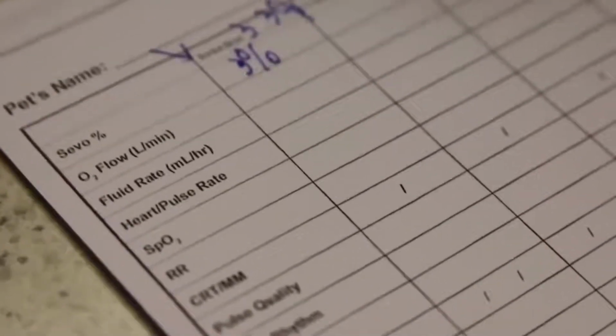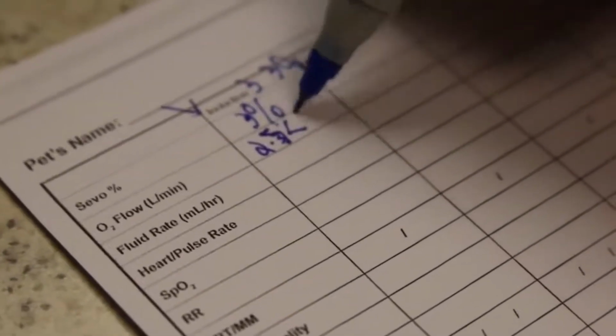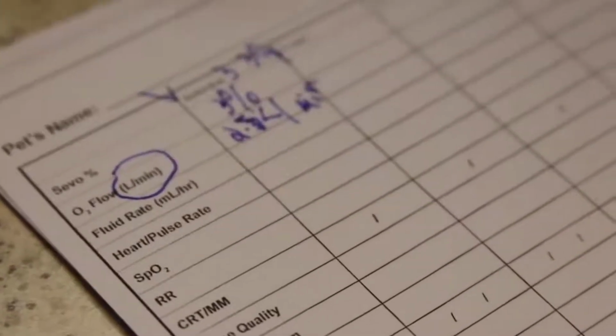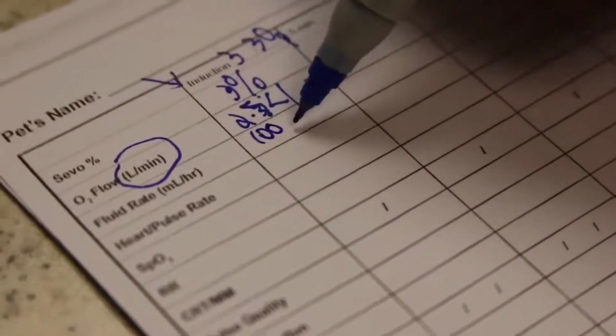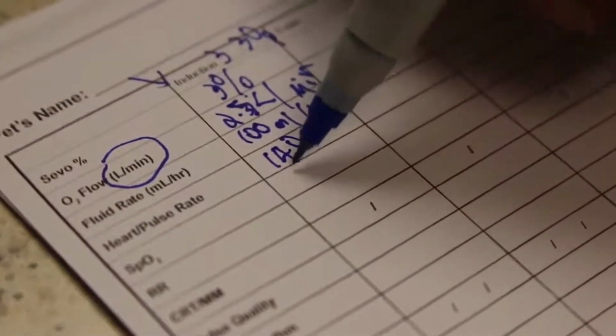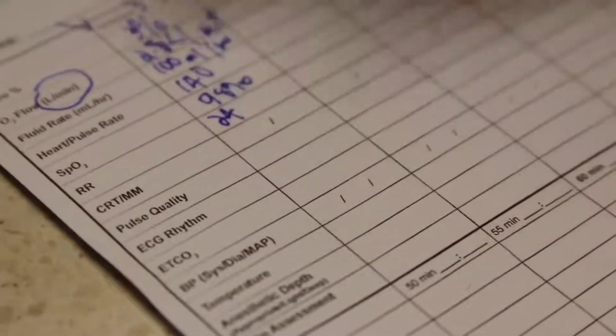So up here we have induction, and we're going to put that, let's say, at 3:30 PM, and then our SIVO percentage, let's say we have the patient on 3%. Don't critique me on this stuff, this is all made up for right now. The O2, let's say it's at 2.5 liters per minute, and the units are written in here, so you don't have to necessarily write all the numbers. The fluid rate, let's say that's 100 mils an hour, and the heart rate is 140, and the pulse ox is 98%. And the respiration rate, let's say, is 24 per minute.